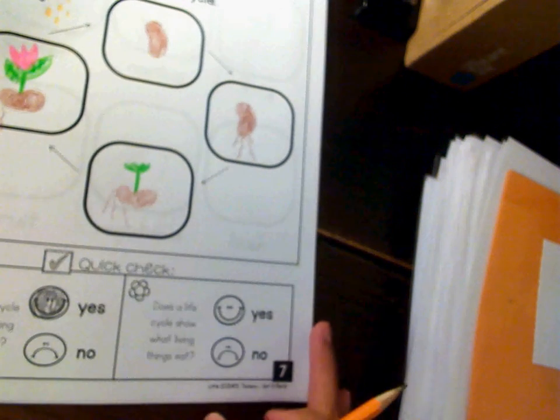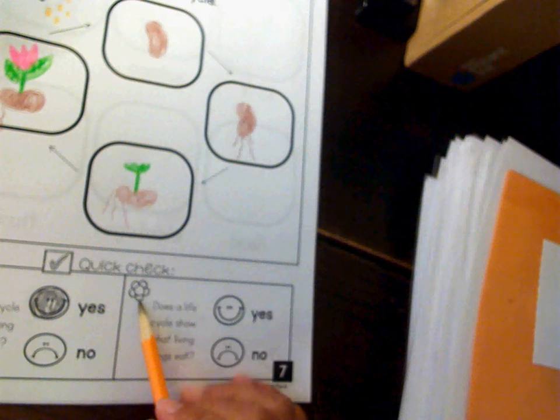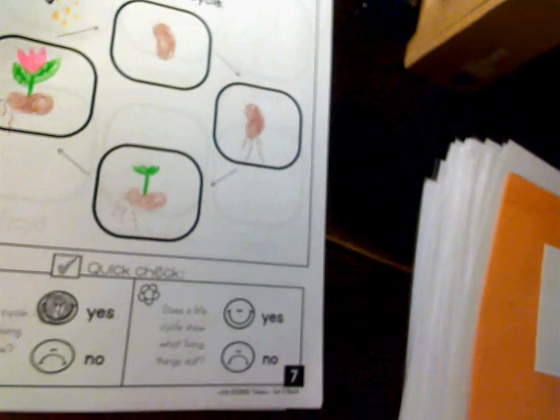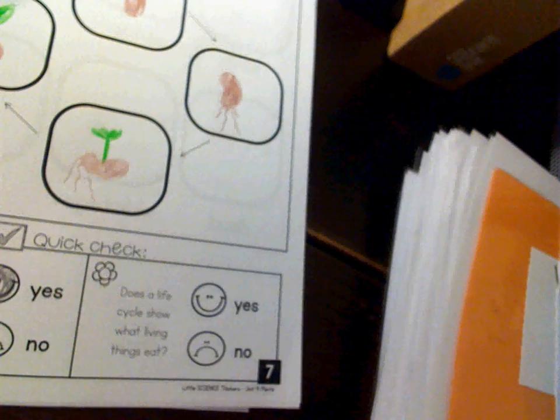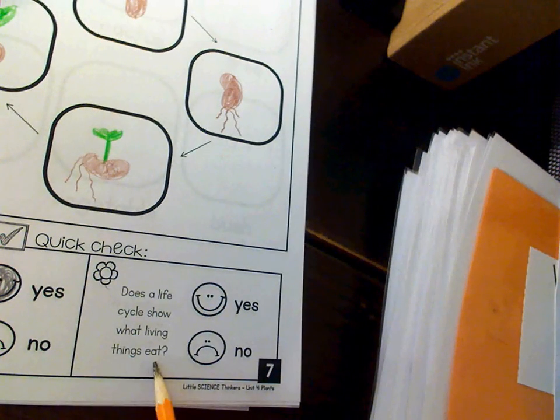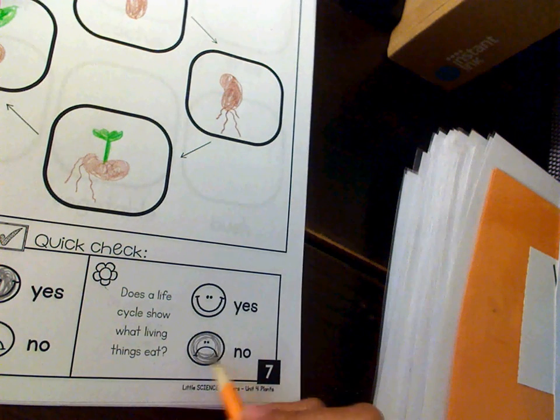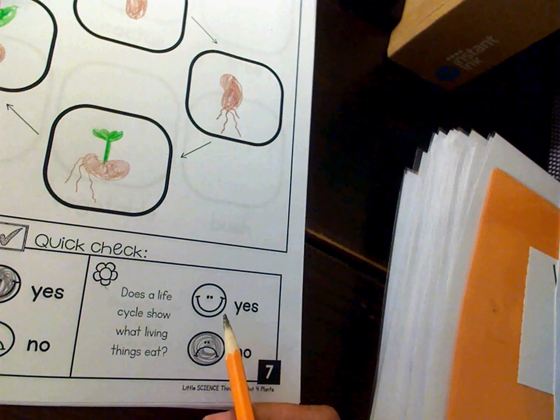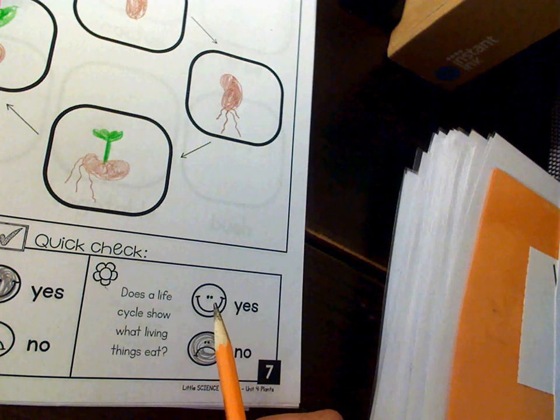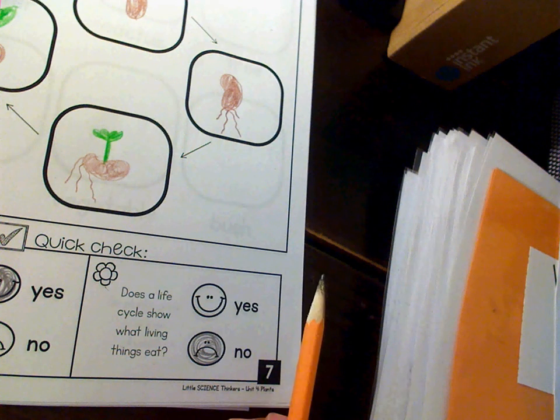Now, this flower one, it's going to try to trick you, but I bet, boys and girls, that we're way too smart for that. It says, does a life cycle show what living things eat? No, it sure doesn't. Boys and girls, you're going to learn about that when you get older. It's called a food chain, but a life cycle shows how things grow and live and reproduce, not what they eat.